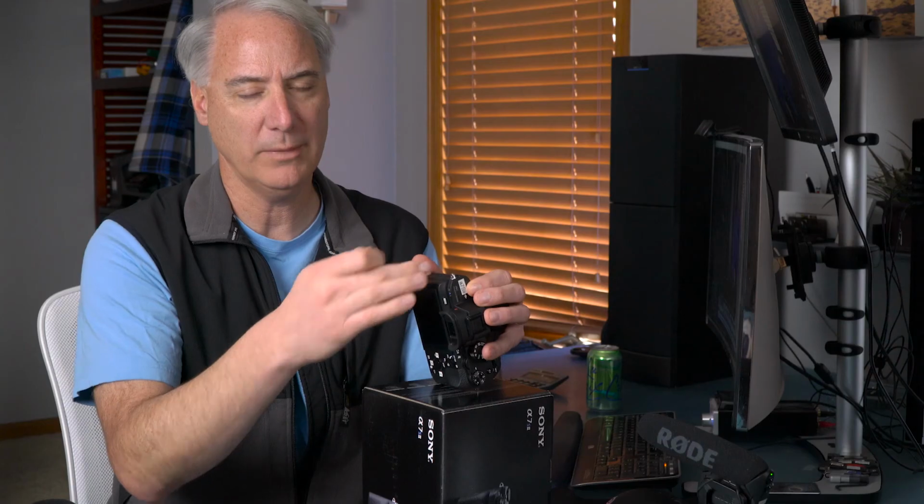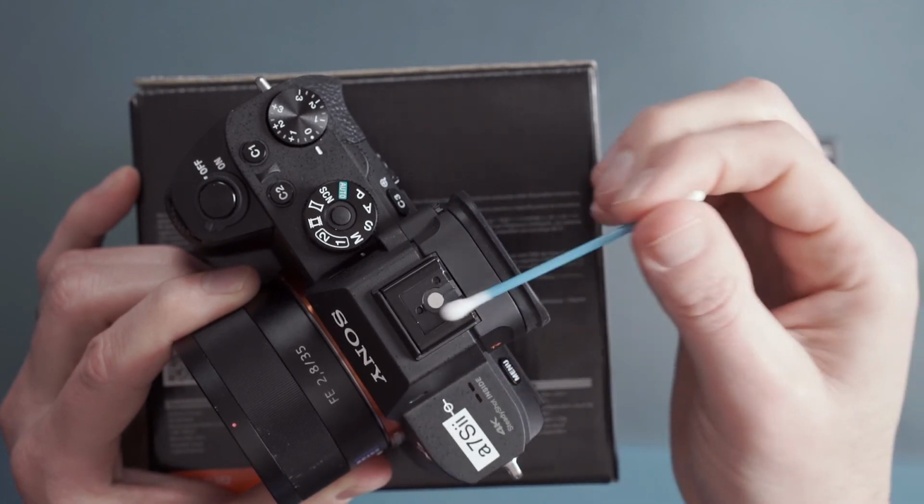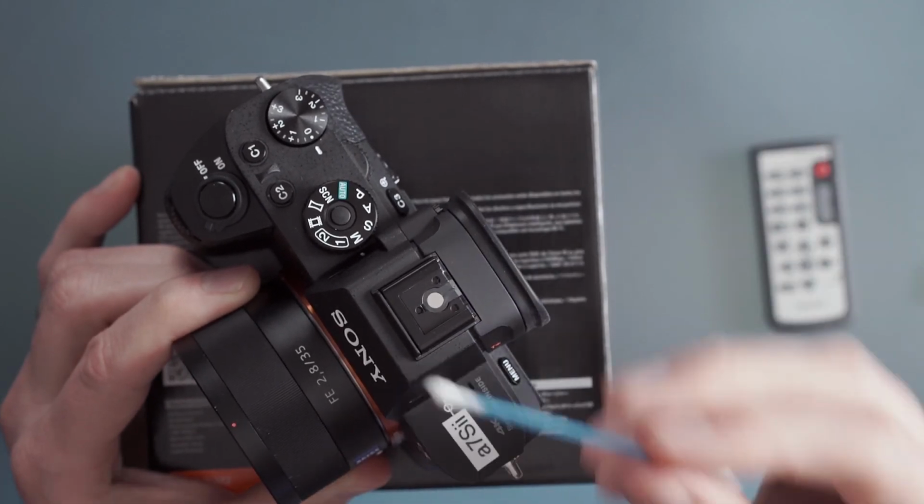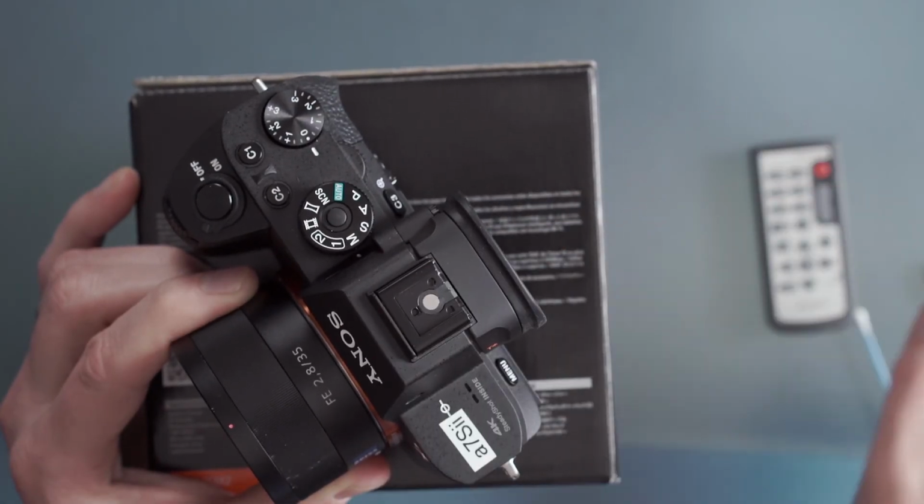I've never opened these back up again and saw moisture inside of them. All right, this is your hot shoe. Inside the hot shoe, there's a ton of pins right up front here. You definitely want to protect it with this protective cover. Just put that on there if it's raining.